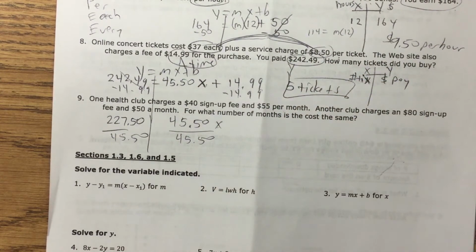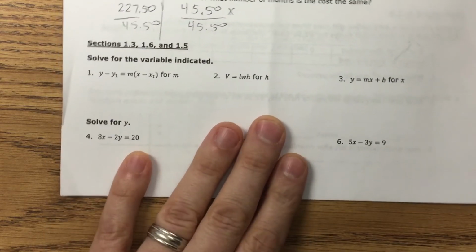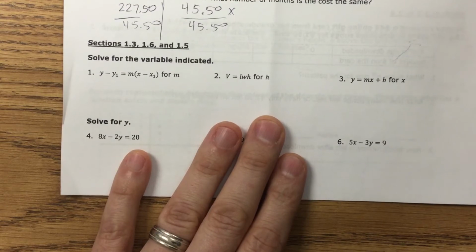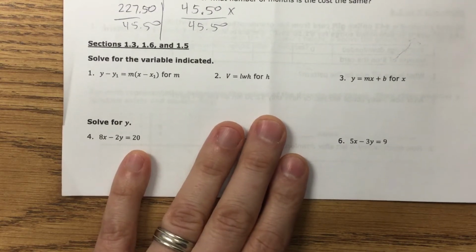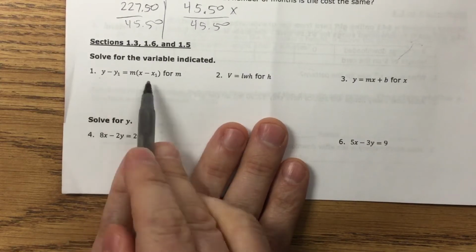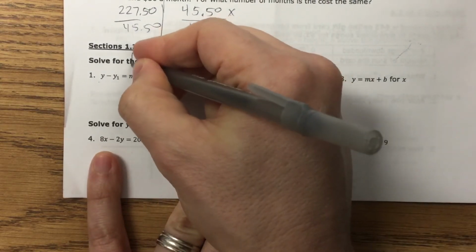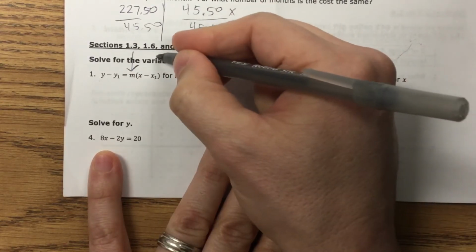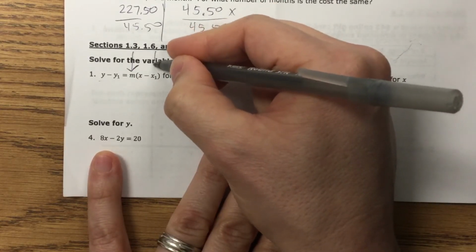Okay, let's go to the next section. Solve for the variable indicated. Okay, so we have a few different ones here. These are on the formula chart. This is in point slope form. They give you the slope, and then you insert the x value of the point here.